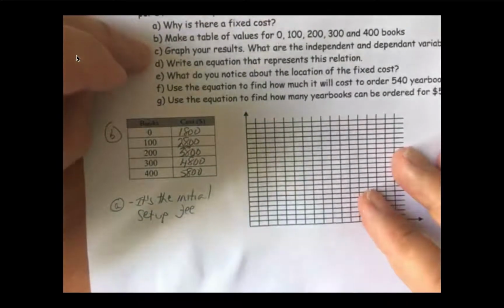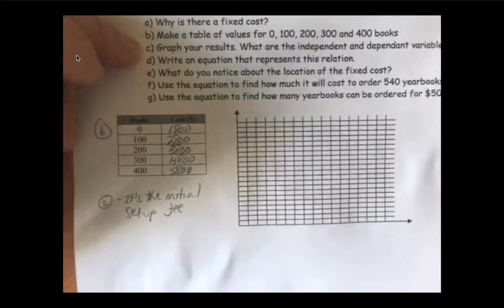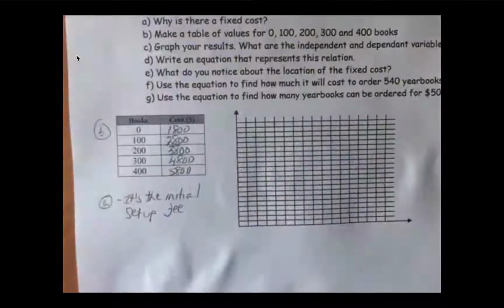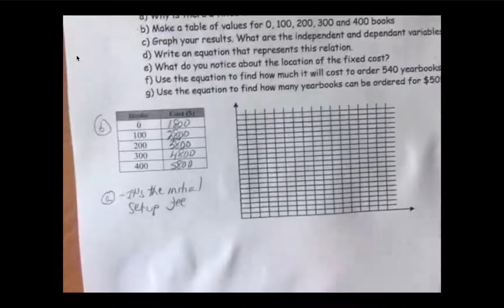So part C asks us to graph our results, okay? And what are the independent and dependent variables? So ask yourself for a second, what is the independent variable? In other words, which variable is going to go on the horizontal axis? If you answered number of books, you are correct.